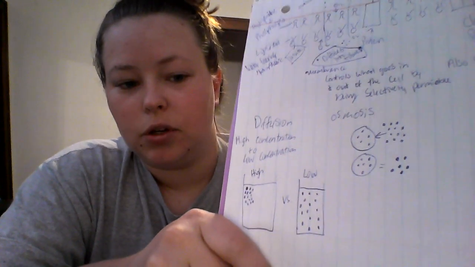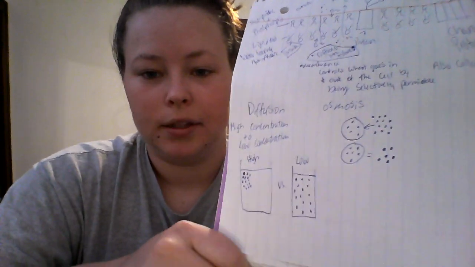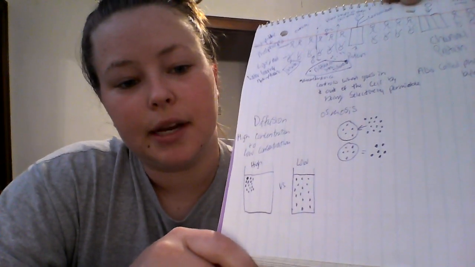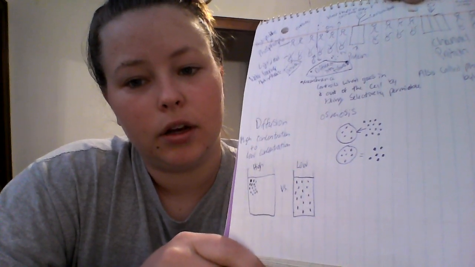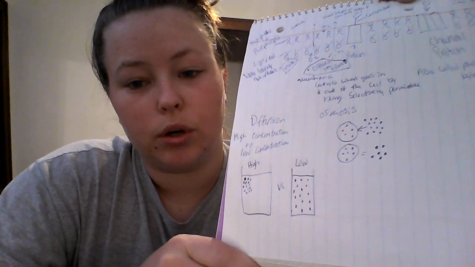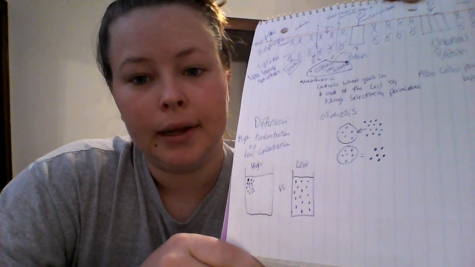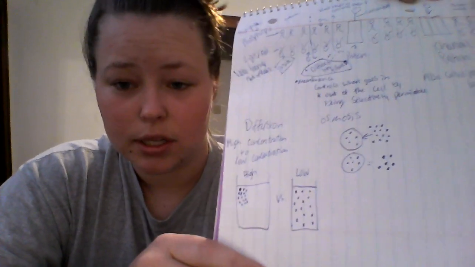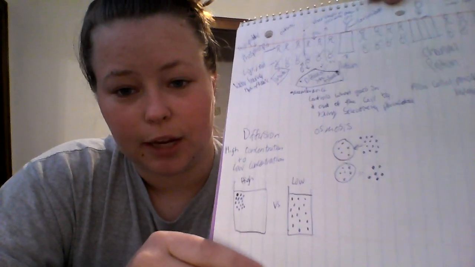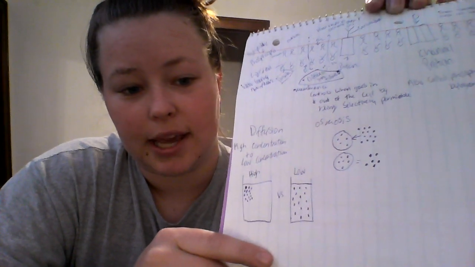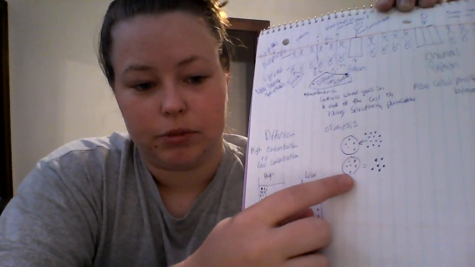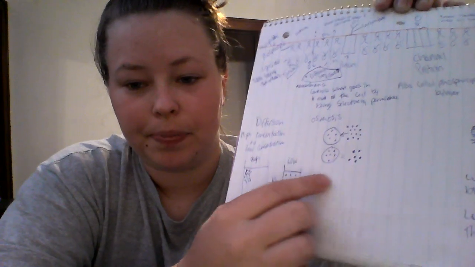And then here in osmosis, some examples of basically osmosis just transports water across the membrane. It limits the diffusion of solutes in the water, and it also has the same amount of particles on the inside as the outside. So here I'm showing the inside and the outside.